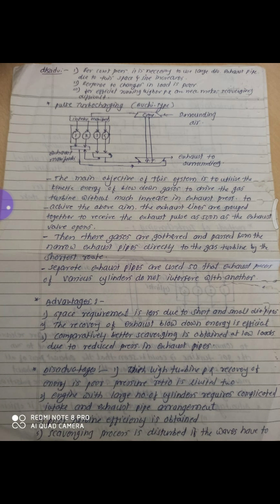Next advantage, the recovery of exhaust blowdown energy is efficient because we utilize the kinetic energy, that is the pulse energy, of the exhaust gas. As soon as the exhaust gas comes out from the cylinder, whatever kinetic energy it has is utilized to run the turbine. So the recovery of exhaust blowdown energy is efficient.